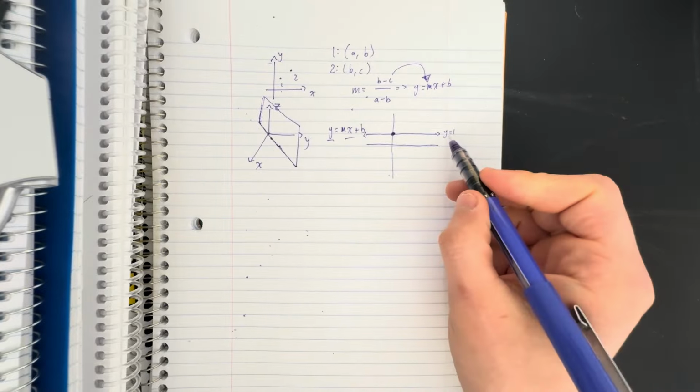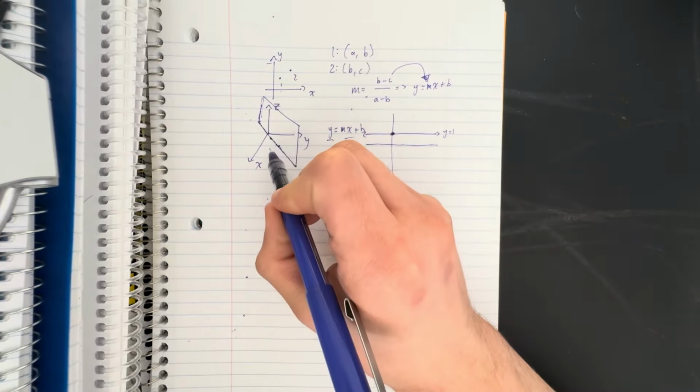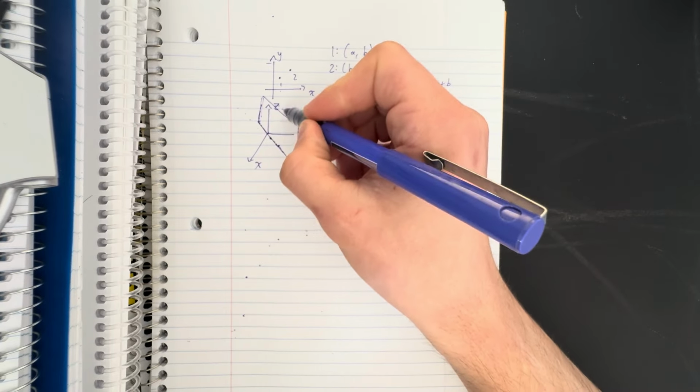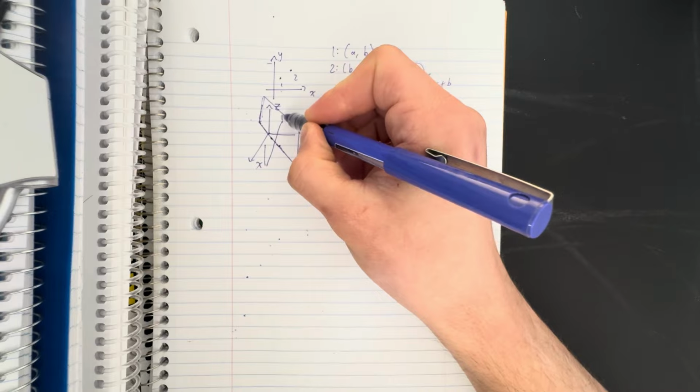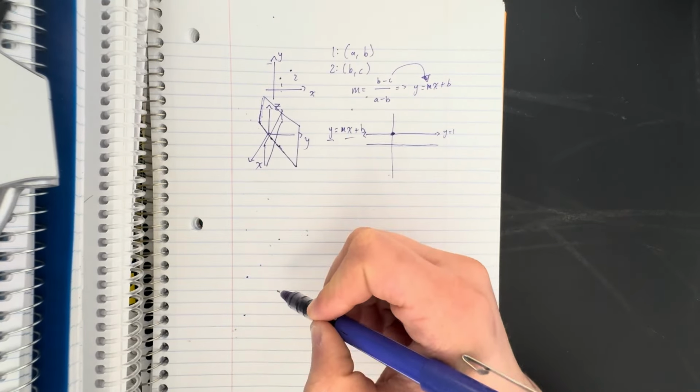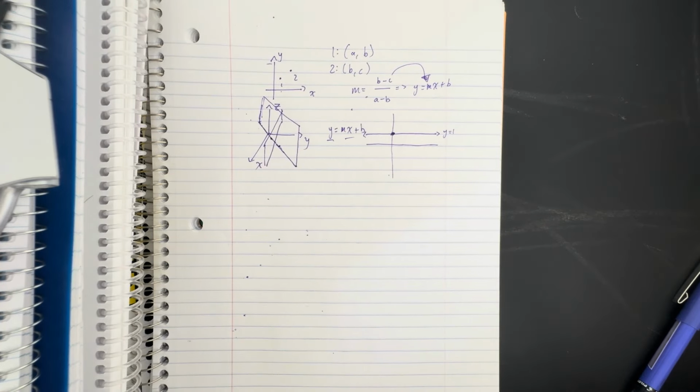Similarly, if you took y equals 1 and put it in 3D space, it's going to be a 2D plane that doesn't depend on x or z, so it's going to look something like that. Okay? So then, to get a 1D line in 3D space, what you could do is parameterize it.